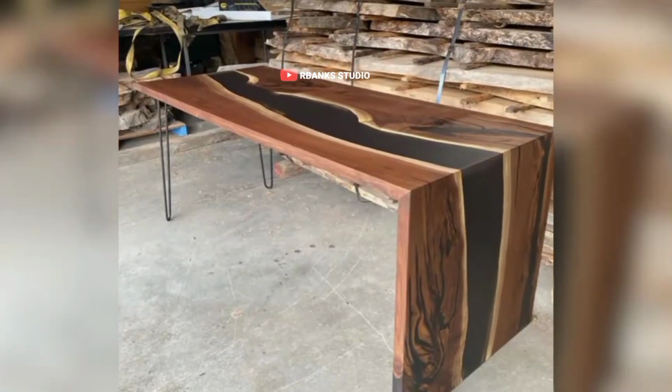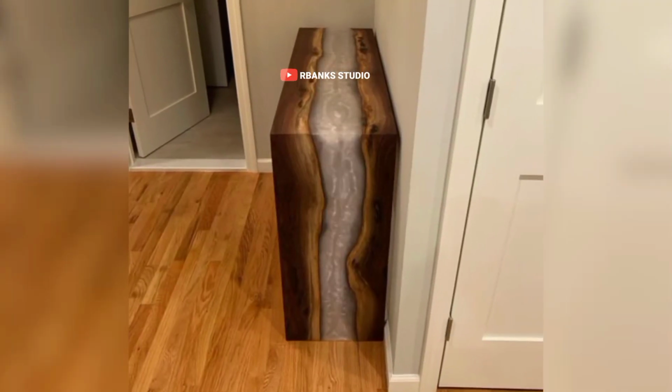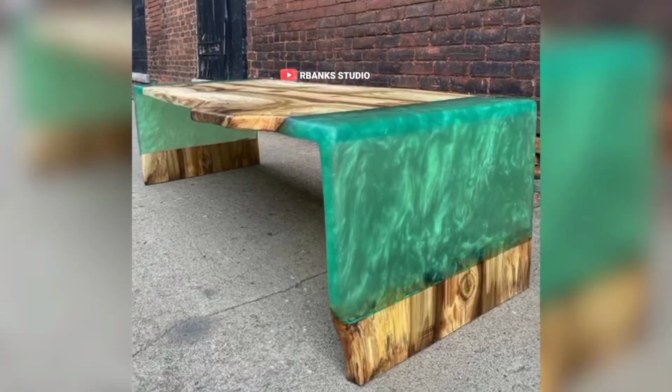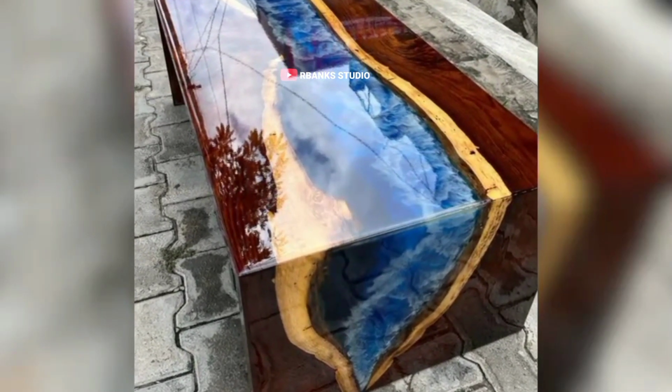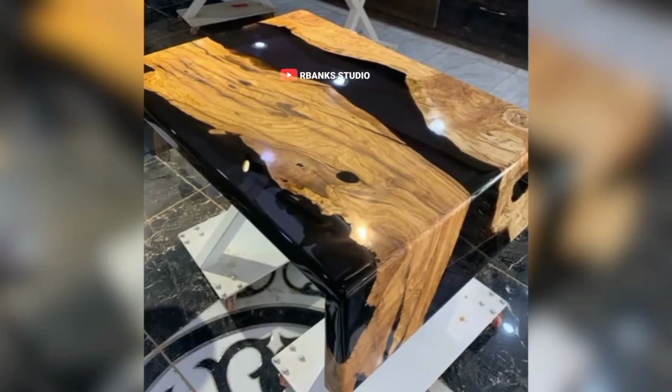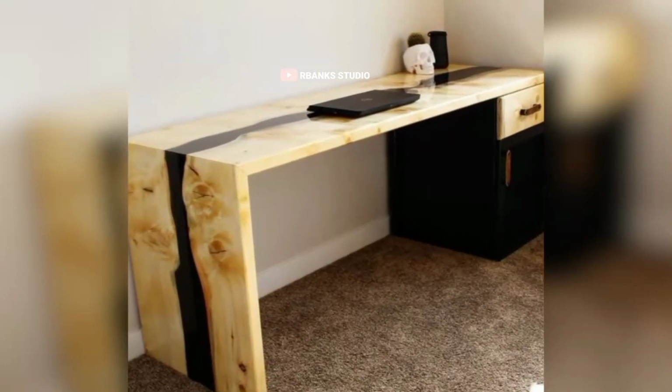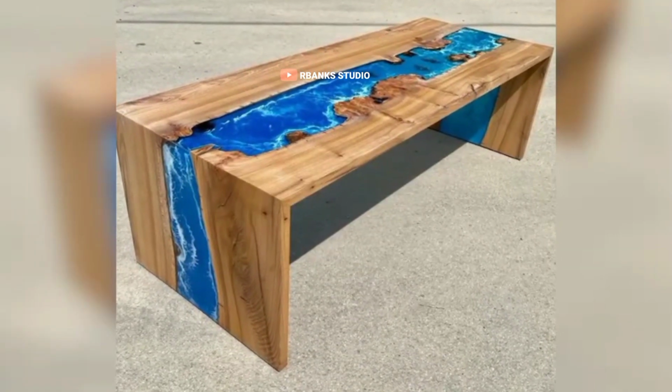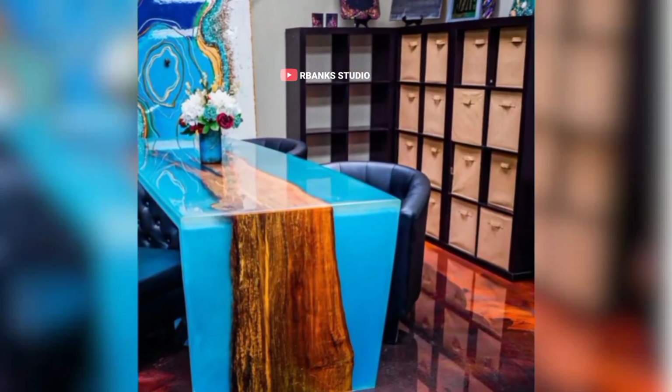By the end of this video, you will understand the design elements that make an epoxy waterfall table stand out and also how these choices impact the emotions and atmosphere it creates. So, if you are a fan of beautifully designed furniture or just curious about the process, stick around.